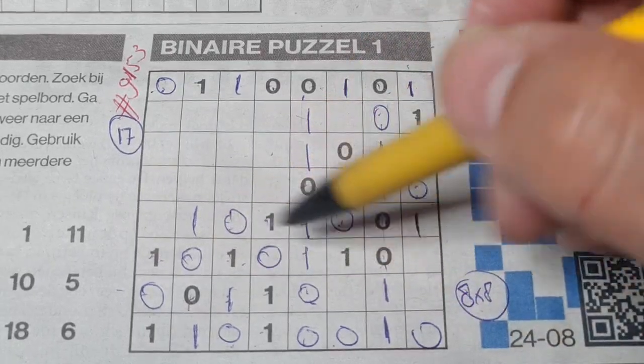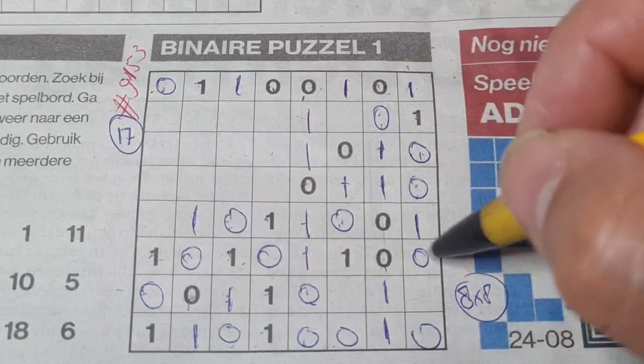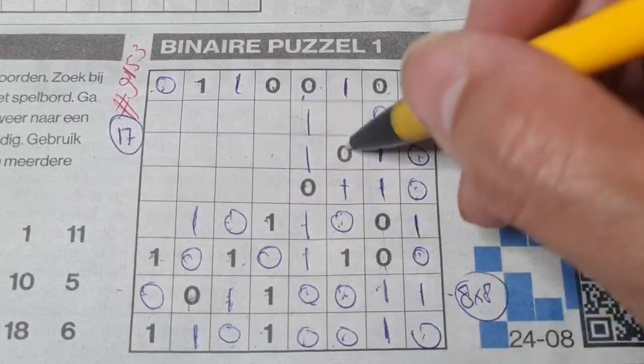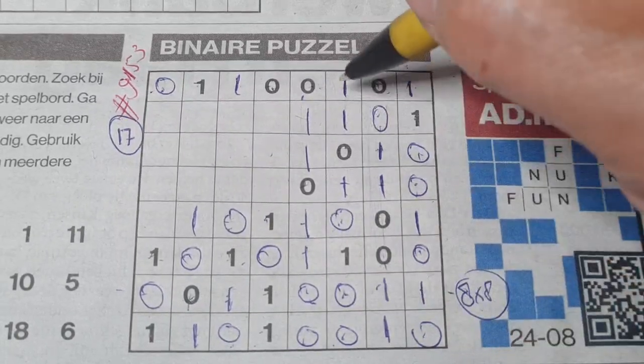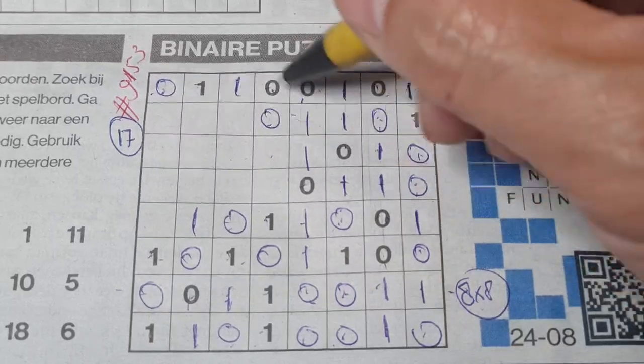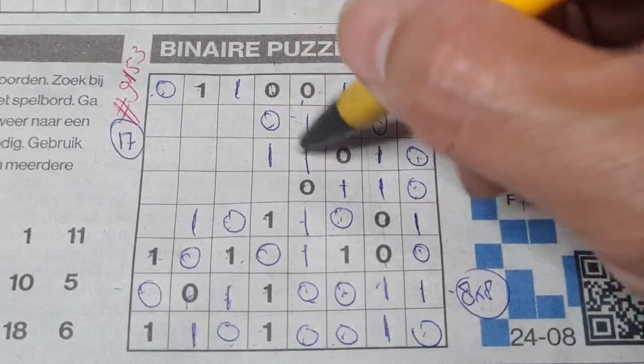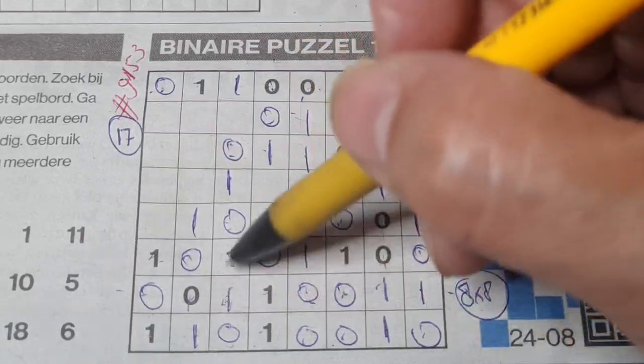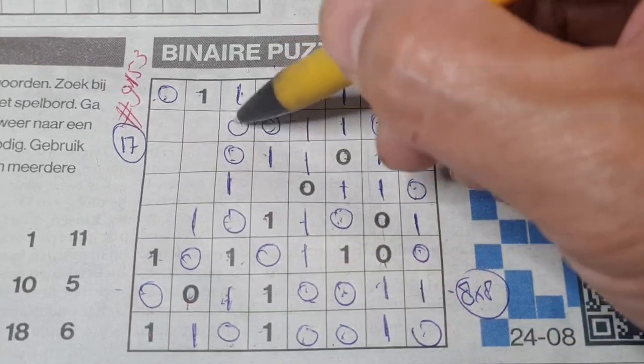1, 2, 3, 4, 1. So the rest are O's. Between the O's comes in 1. Double one, here no, there no. 1, 2, 3, 4 O's. So the rest are ones. Double one, here no, there no. Double O, here one, there one. Double one, here no, there no. Between the O's comes in 1. 1, 2, 3, 4 ones. So the rest are O's.